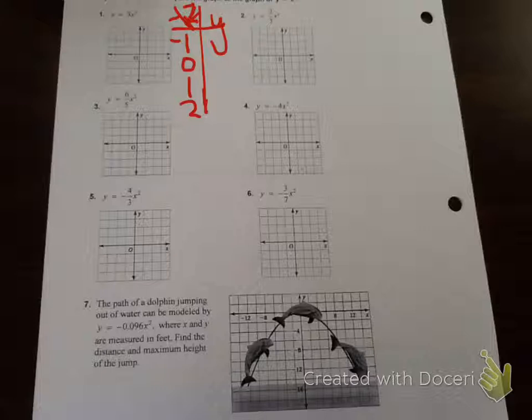And then on number 7, the path of a dolphin jumping out of water can be modeled by this equation where x and y are measured in feet. Find the distance and maximum height of the jump. So when you graph this, you can put that into your calculator.